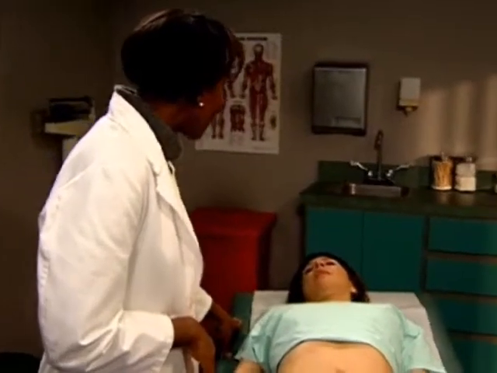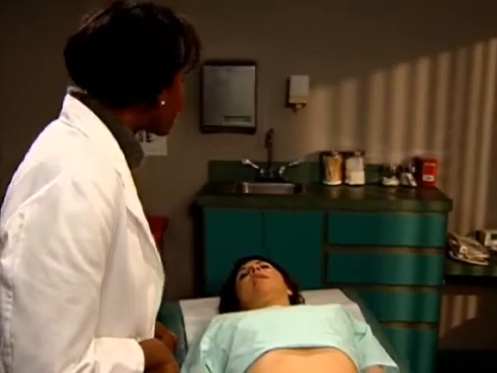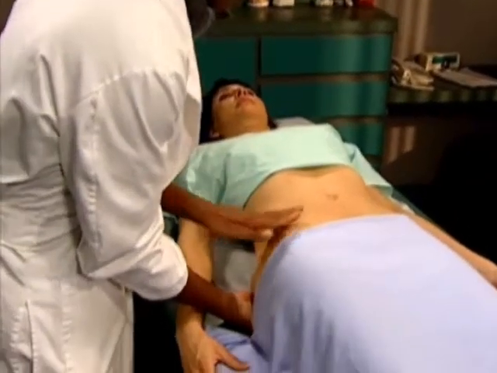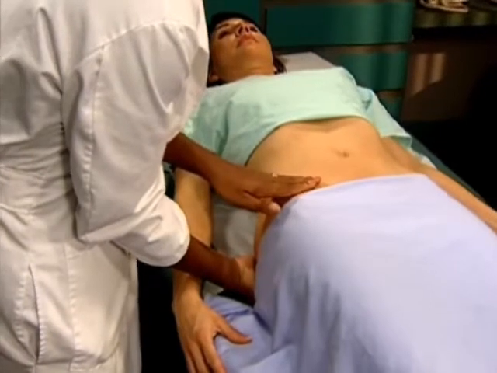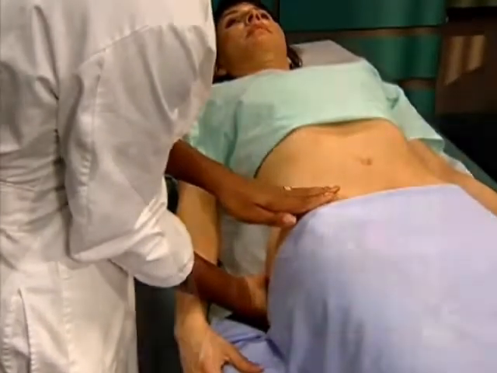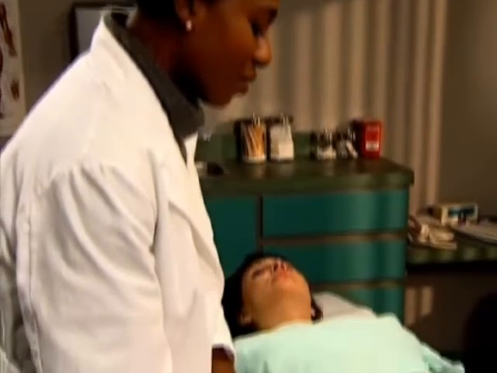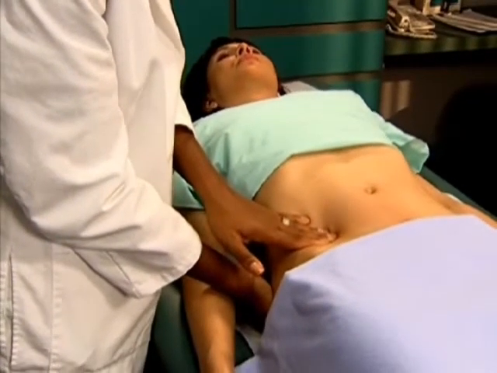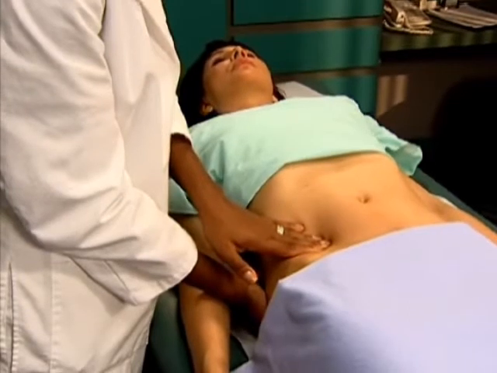I'm going to see if I can feel for your kidneys now. I'm going to start with the right one. Place one hand under the patient's right flank and the other hand at her right costal margin. Take a deep breath. At the height of inspiration, press the fingers of both hands together to try to capture the kidney.